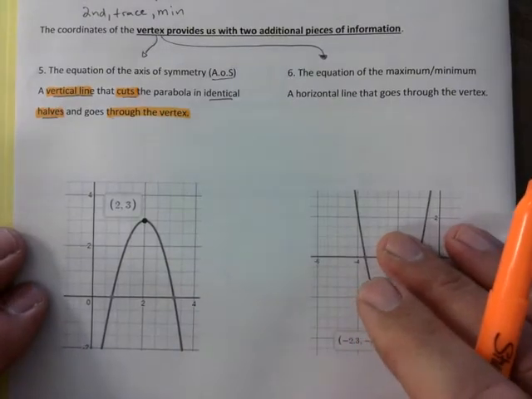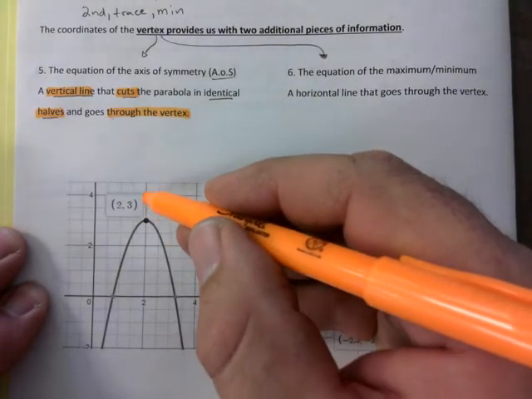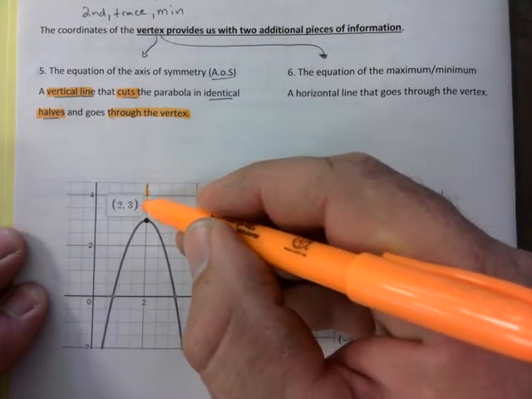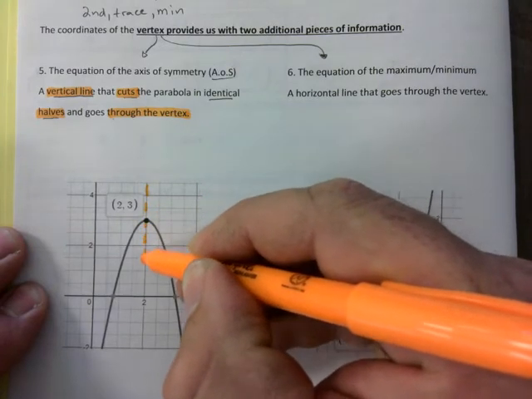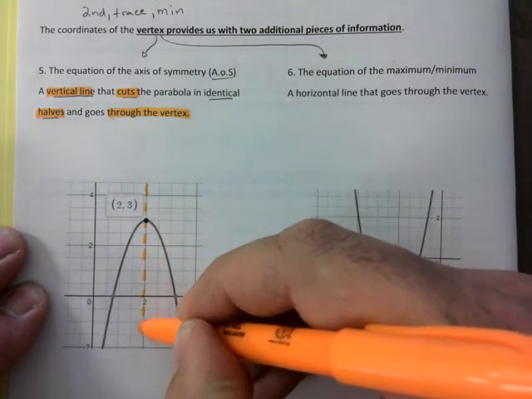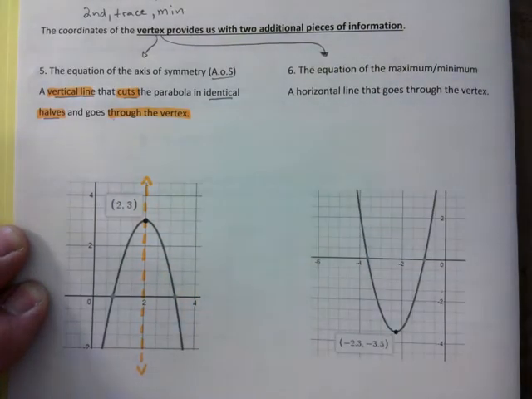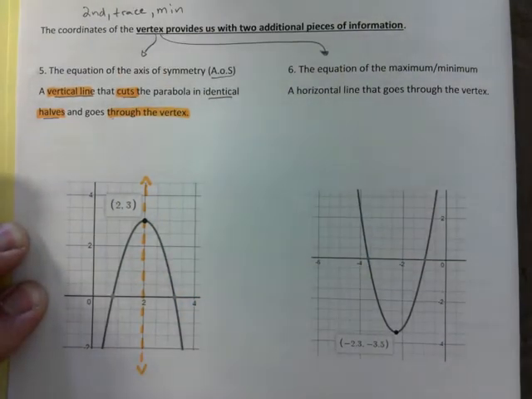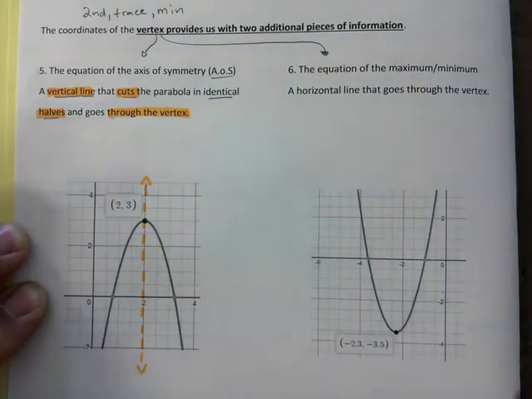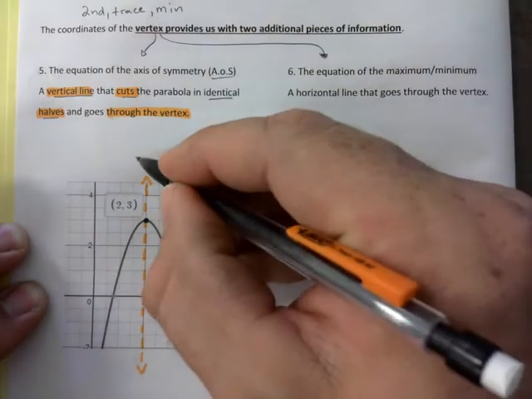So in this particular case, it would actually be this line right here. I'm going to make it a dashed line because usually it's not part of your graph, okay? You don't have to necessarily include that. So this is your axis of symmetry.